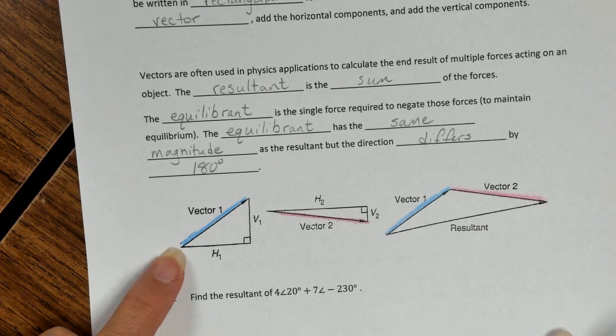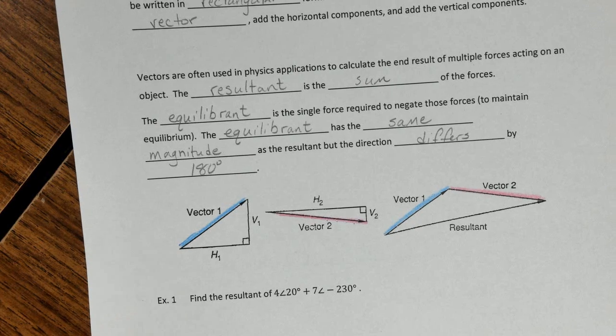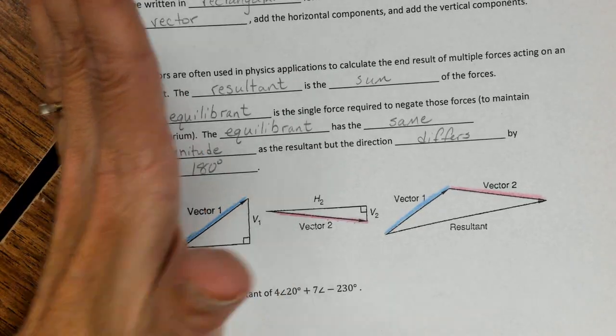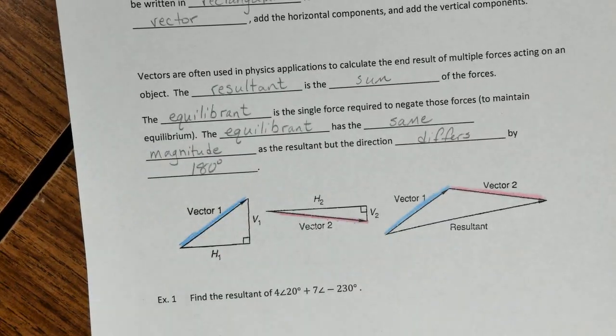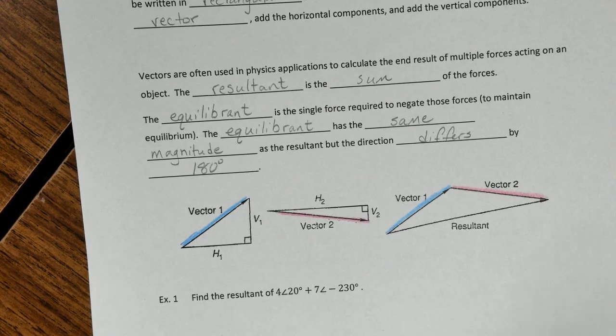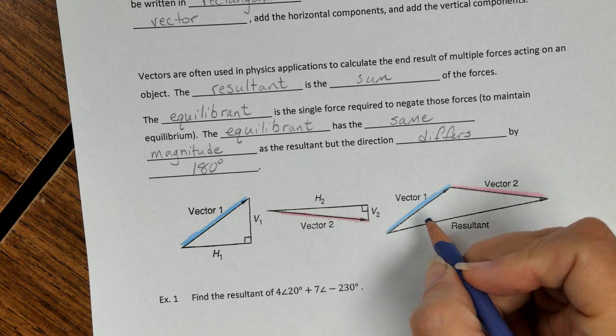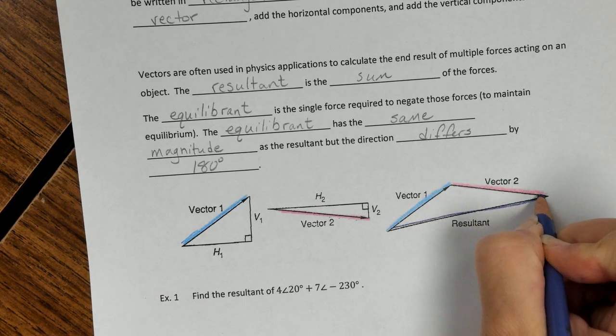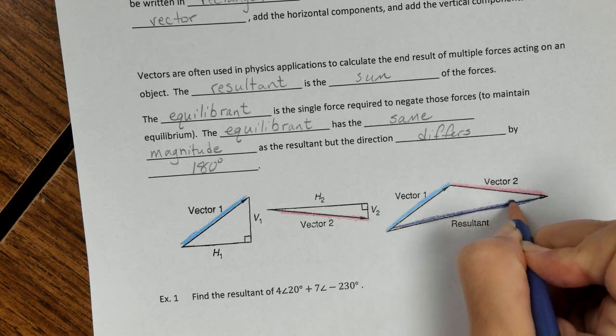So there's an object here, and it's getting pushed that way by one force, this way along that blue line, but it's also getting pushed this way along that pink line by some other force. The end result is somewhere in between. And how we find that is adding those vectors. And so I just picked purple because blue and pink.